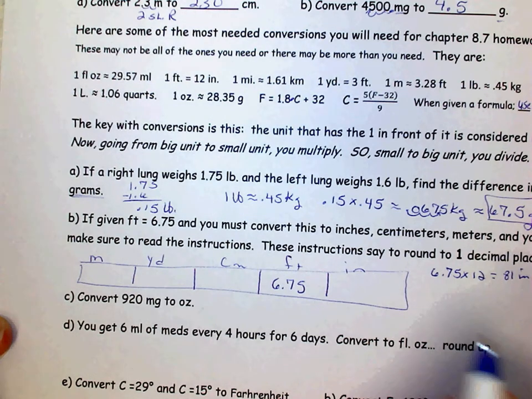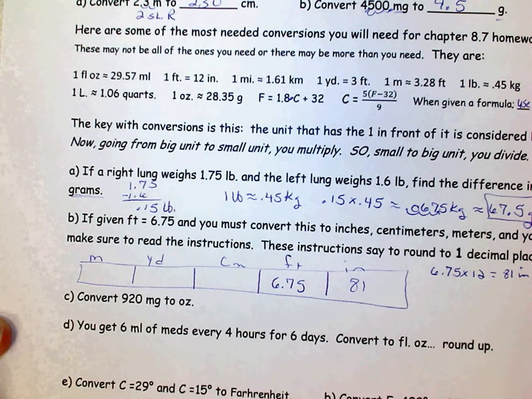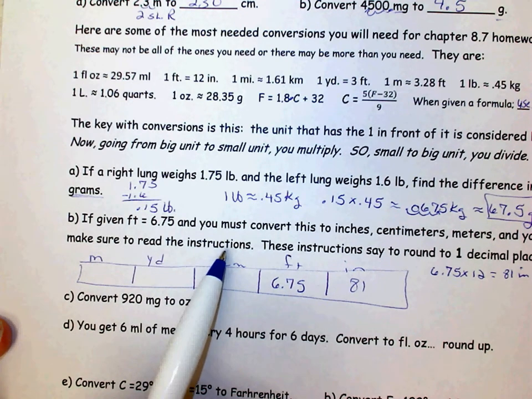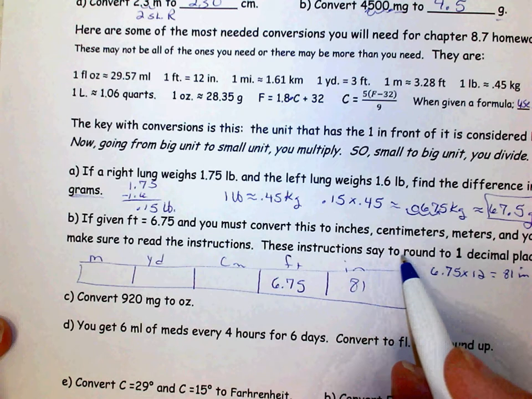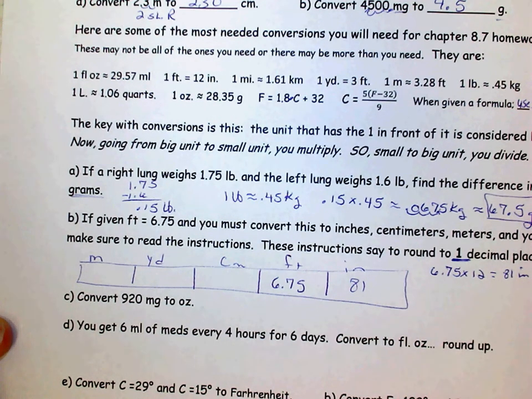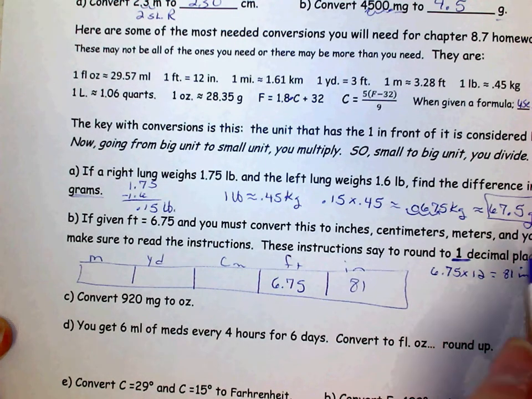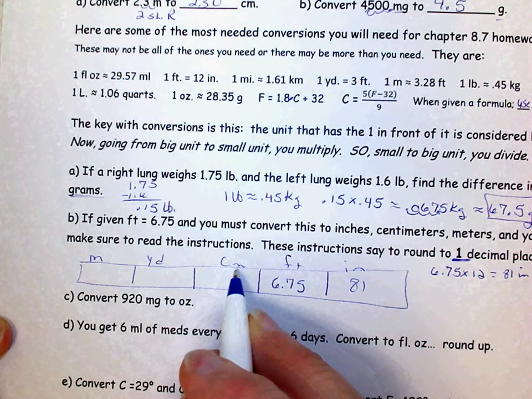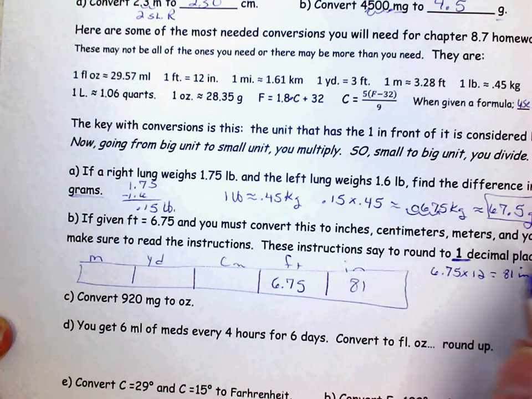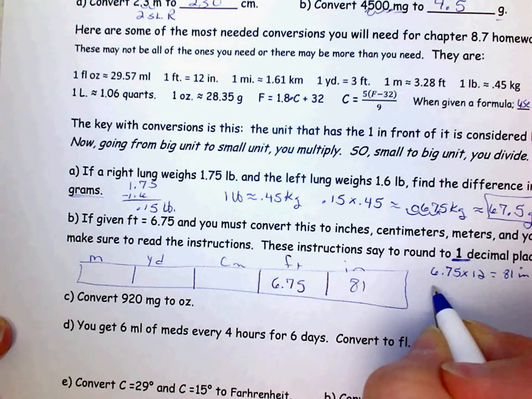So I go ahead and fill this in, and let me finish reading this. Make sure to read your instructions on this problem, because these instructions say to round to 1 and only 1 decimal place. Now in this case we don't have to worry. But now taking it from inches to centimeters, we know that 1 inch equals 2.54 centimeters. So we're going from big unit to small unit. So we take 81 times 2.54.